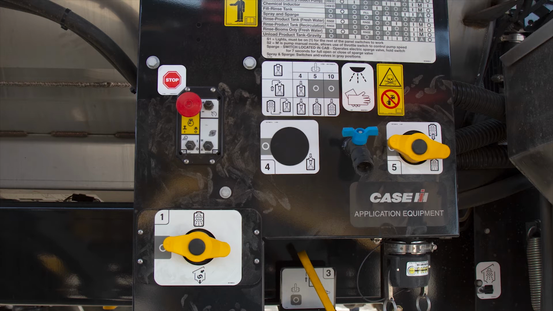Here we're operating manual valves. We do have switches for lights to turn our pump on and off and increase and decrease our engine speed. But if I want to go rinse just my booms, rinse the solution tank, pull water from the rinse water tank into the solution tank, it gets a little complicated on which steps you can do and when and what position each of the valves have to be in.